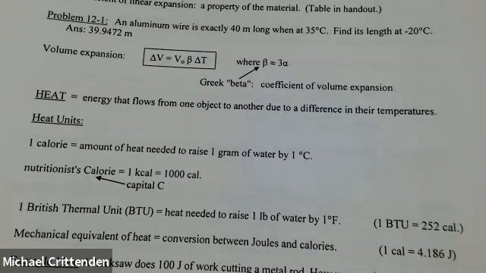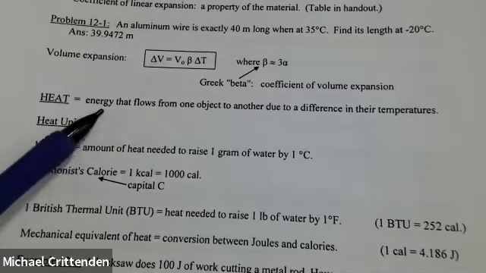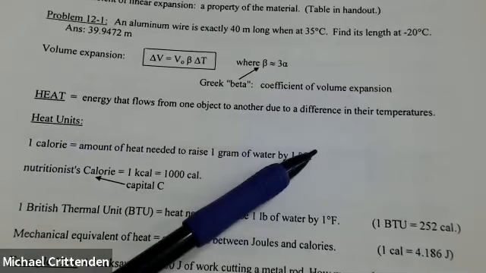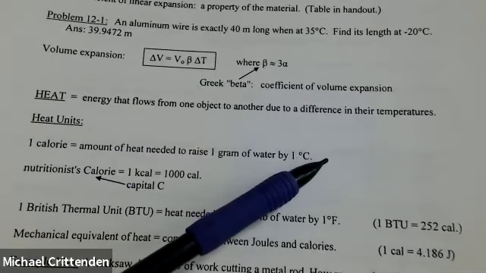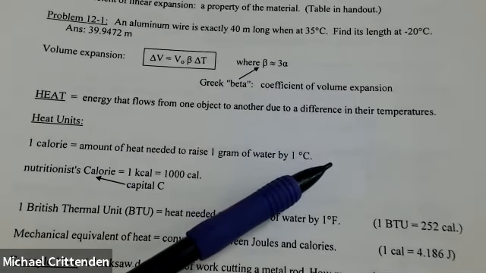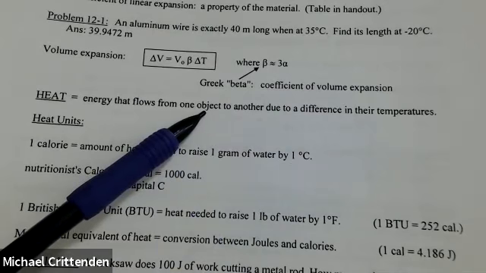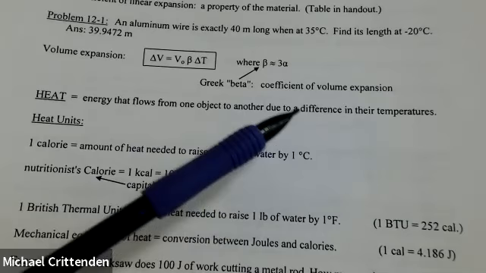Now, no heat was added to that rod, okay? Look at the definition again. Energy that flows from one object to another due to a difference in their temperatures. Before I started, the saw was at room temperature and the rod was at room temperature. There was no hot object for heat to flow out of into this cold object, the metal rod.